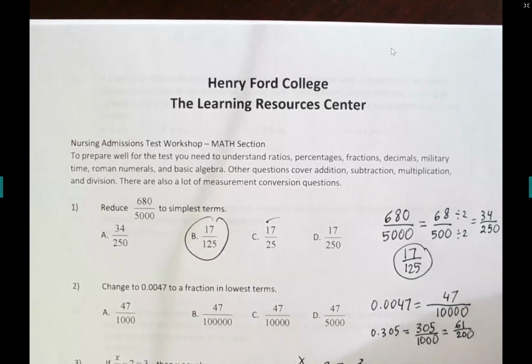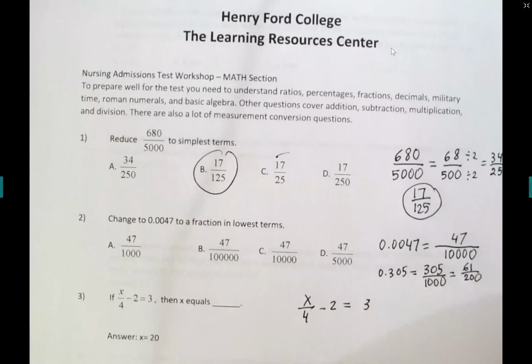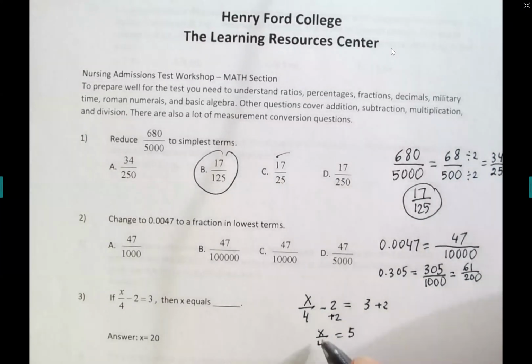Number 3 is the algebra question. If x over 4 minus 2 equals 3, then what would x be? In order to solve this one, we need to isolate the x. If I add 2 to both sides, I get x over 4 equals 5. Now we need x alone. I have x divided by 4. To undo the division, you do multiplication. So 4 times, and that will give you x equals 20.